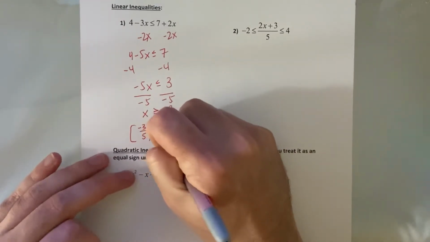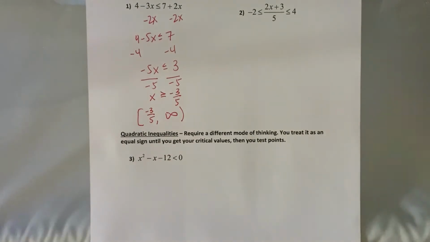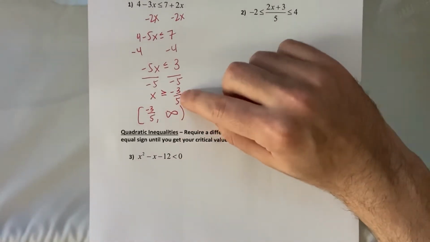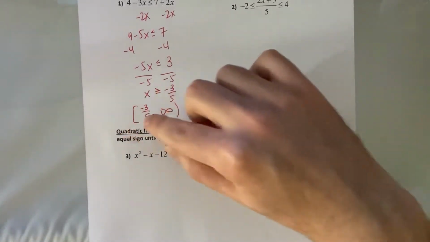Now, even though there's an equal sign, again, this is going to have a parentheses because infinity is a concept. It just represents the fact that we get to go on forever. So that's the solution set. So this would be inequality notation. This is interval notation. Almost all of your homework requires interval notation, so you should get used to that.